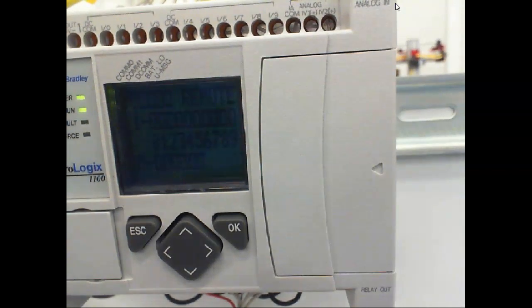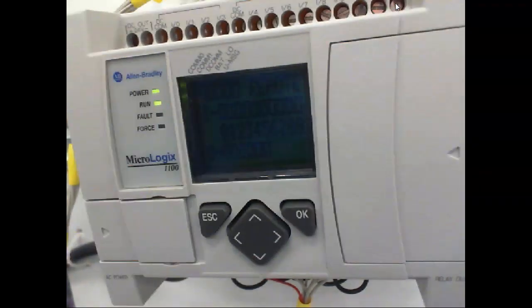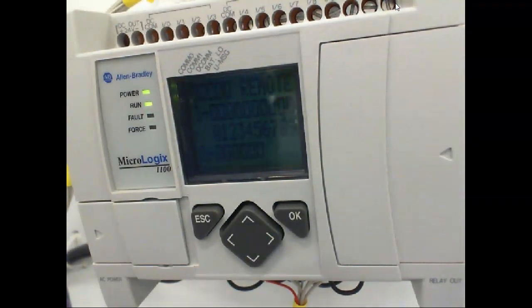I didn't bring in our CompactLogix. Those things have several analog inputs on them, and also analog outputs.